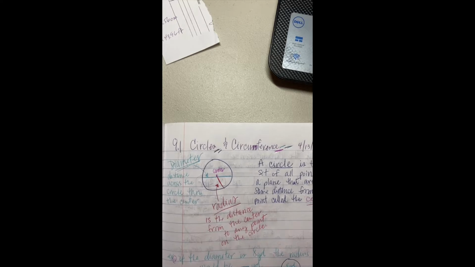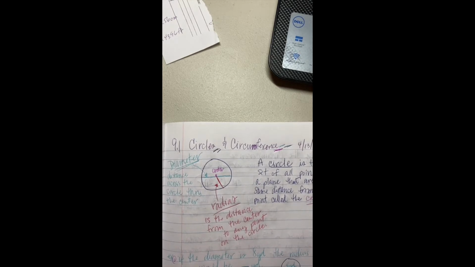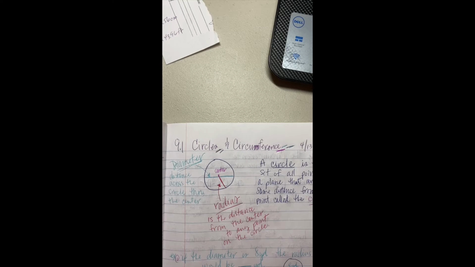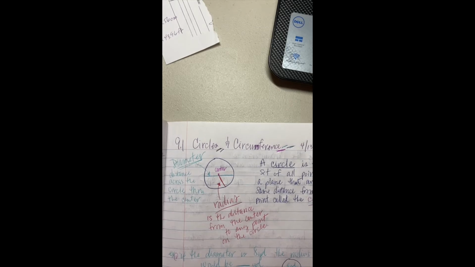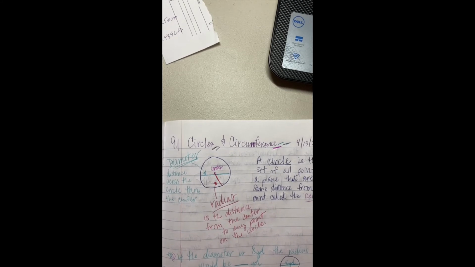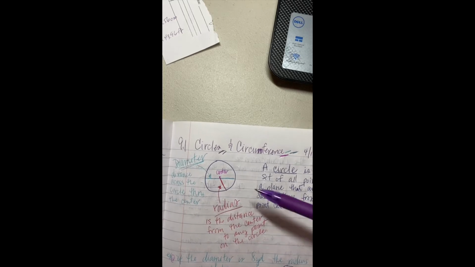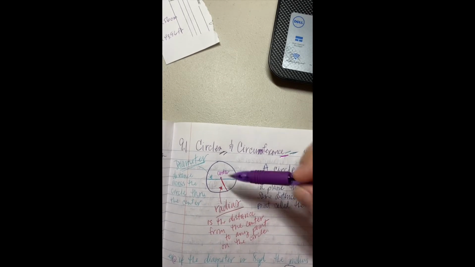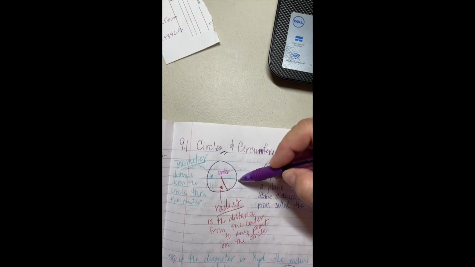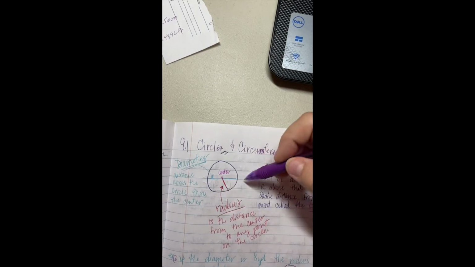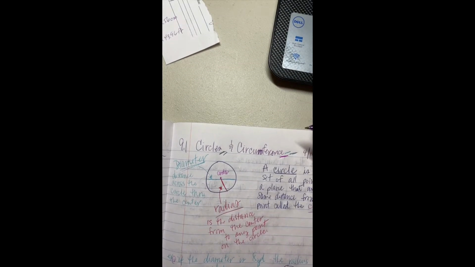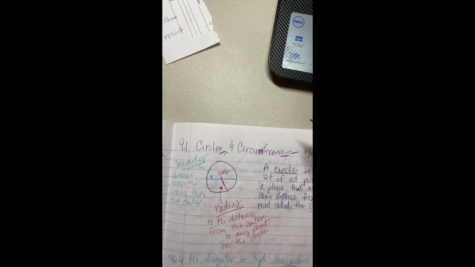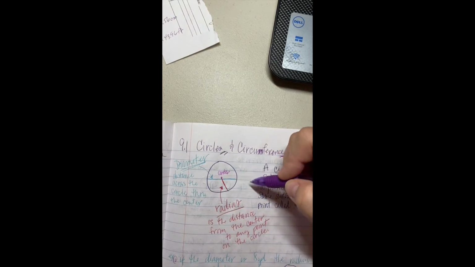So one thing we should know is that a circle is the set of all points in a plane that are the same distance from a point called the center, okay? From that center, there's a straight line that runs right across, right through the center, and that is known as the diameter. It's kind of like the equator to our world, okay? The diameter runs the distance right across the center, okay?